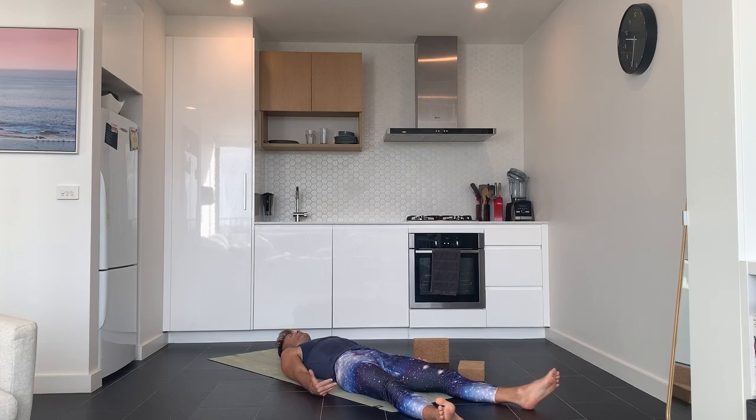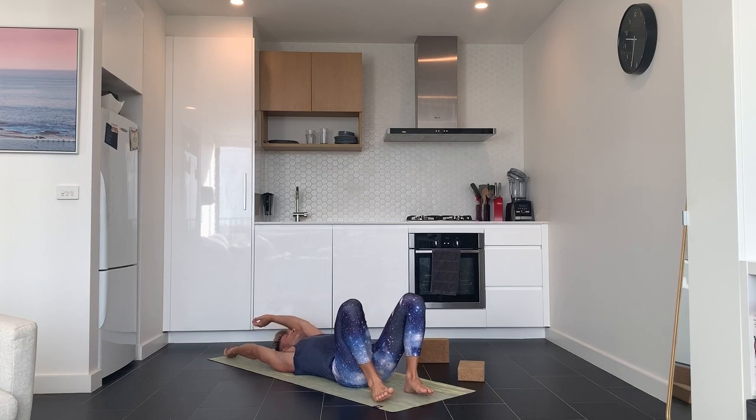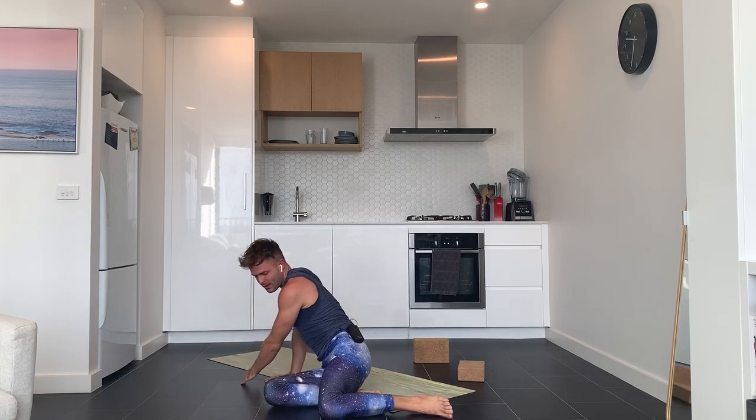If you'd like to stay here a little bit longer, please feel free to. Otherwise, wiggle your fingers and toes. Take your arms up overhead, give your body a big stretch. Take a deep breath in here. And a full breath out. Bend your knees. Roll onto your right hand side. And gently press yourself up to a comfortable seat.